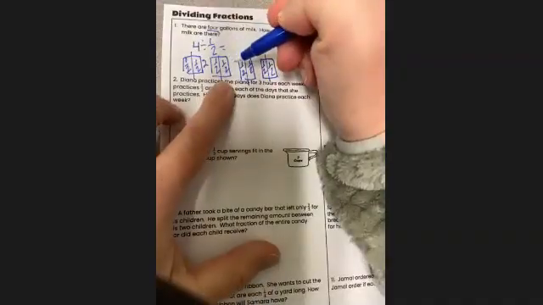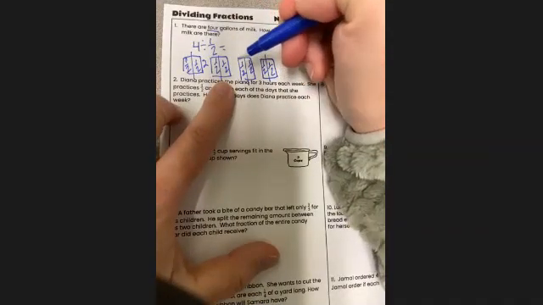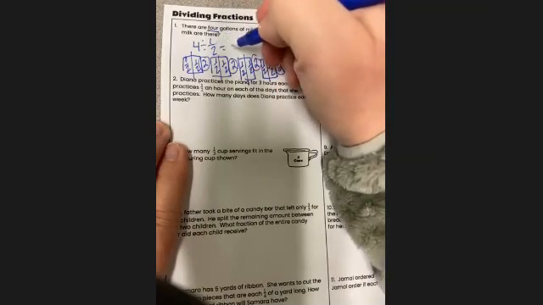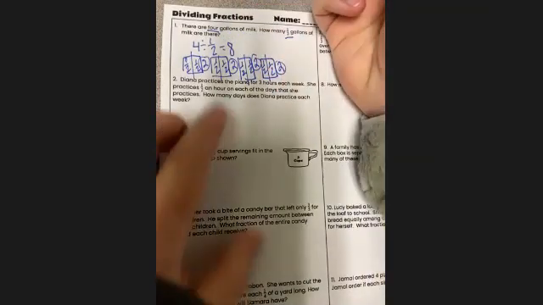2. How many halves does it take to make this whole? Hold up your fingers for me. 2. How many halves to make this? 2. And how many halves to make this one? 2. All together we have 2, 4, 6, 8. So 4 divided by 1/2 would be 8.